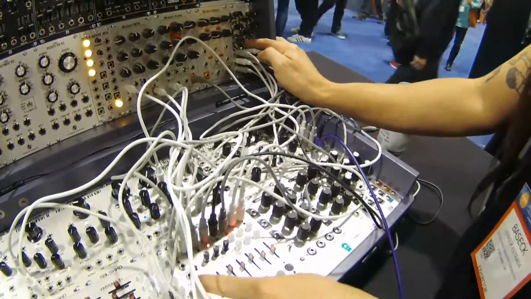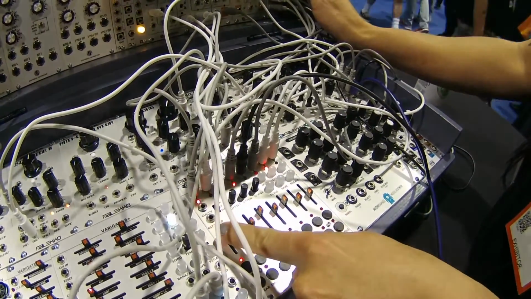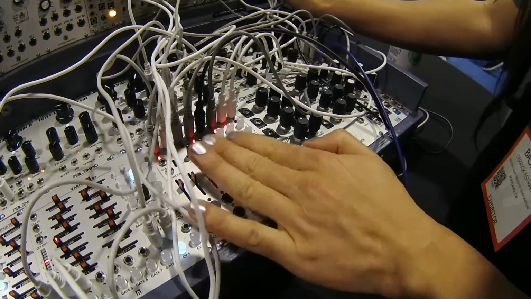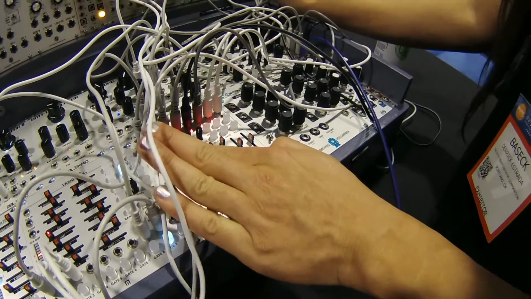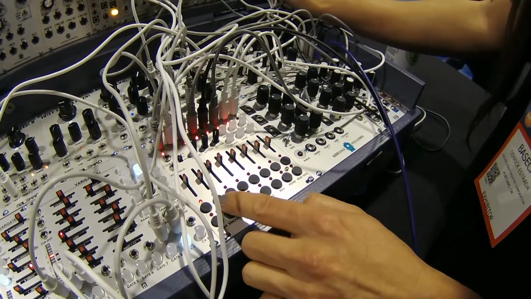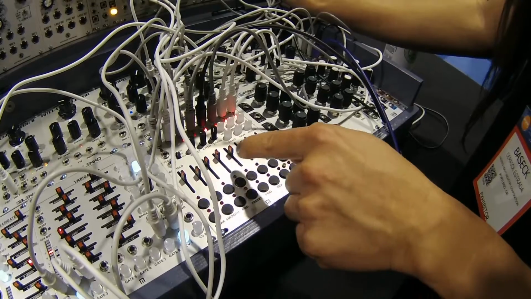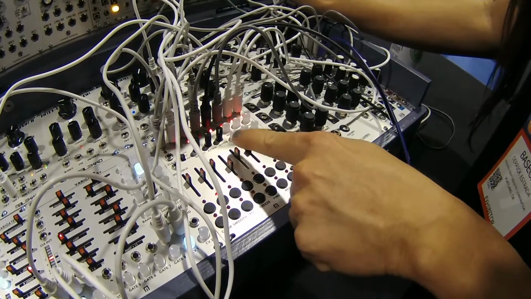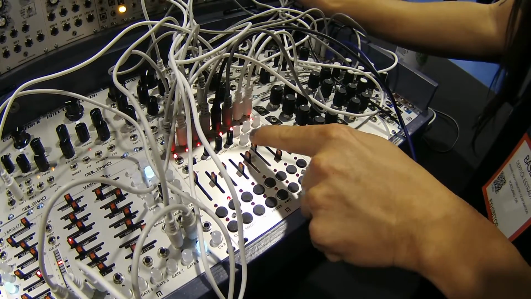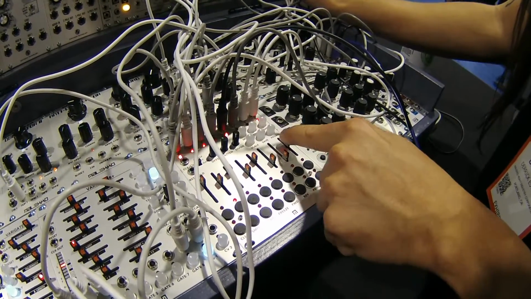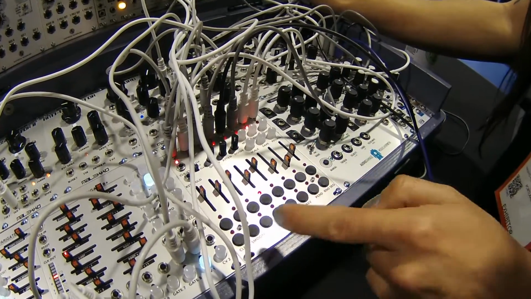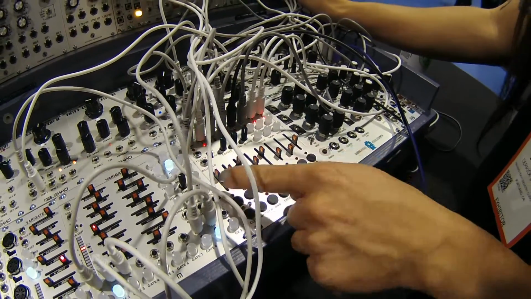So the first one I have connected to pitch, and then other parameters of the Basimilus, where you could just hear the modulation happening live. Now I'm on step 2. And you could just go down each of the 16 steps and tune it however you like.